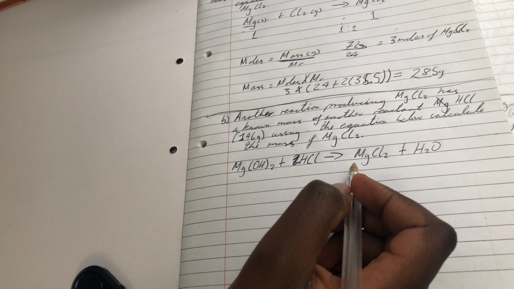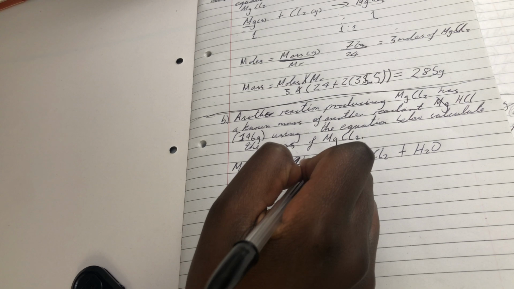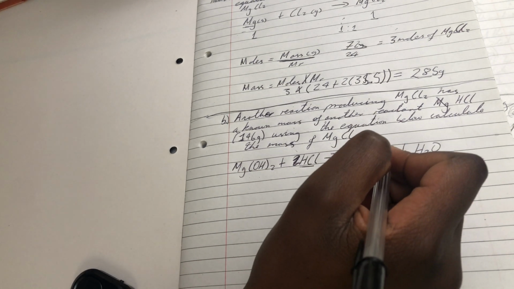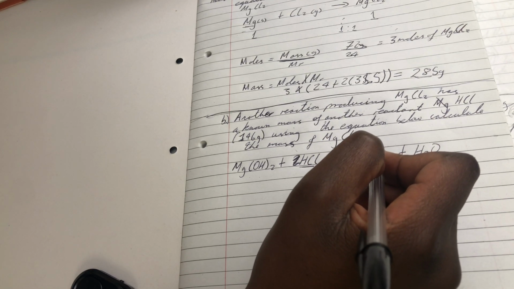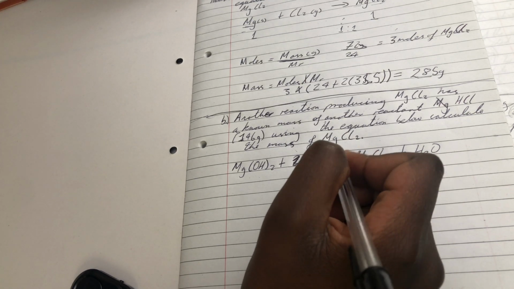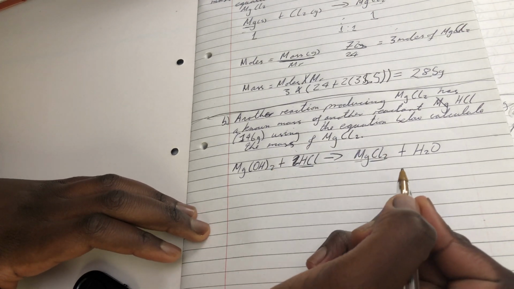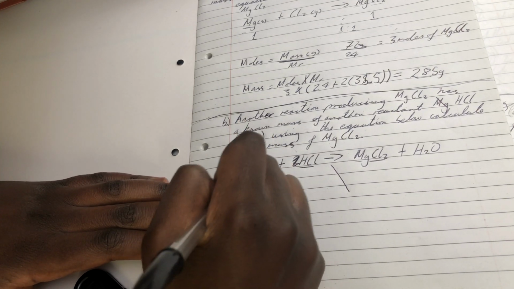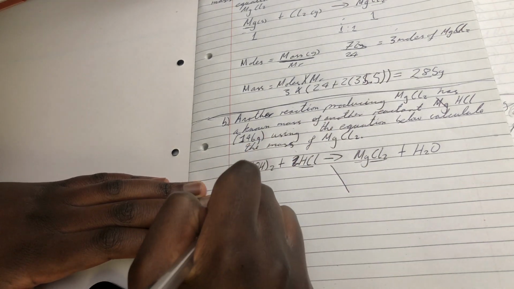Anyway, the first thing you do, they're giving you the mass of this compound here, HCl, hydrochloric acid, and they want you to work out magnesium chloride, MgCl2. So the first thing you want to do is find out, are my two sides balanced? I don't know how you guys balance, but the way I balance is I put a line here, and then I list all my elements: Mg, oxygen, hydrogen, chlorine.